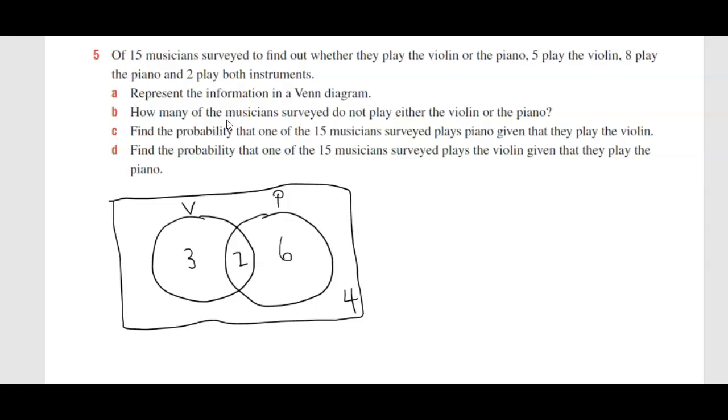Okay, question B. How many of the musicians surveyed do not play either the violin or the piano? So that's 4. Okay, so we've already done that. How many of the musicians do not play either? So it's either. They don't have to play both. So either is 4.